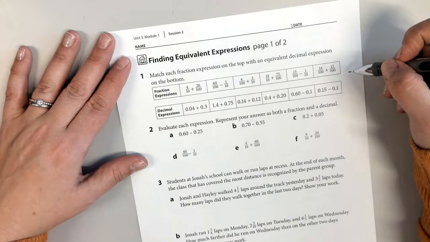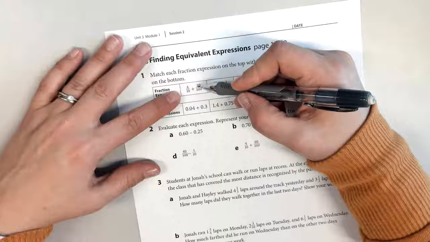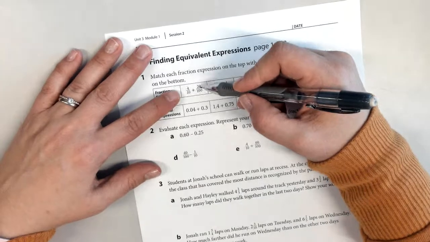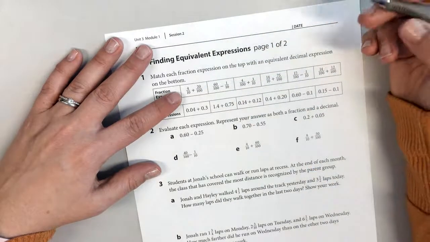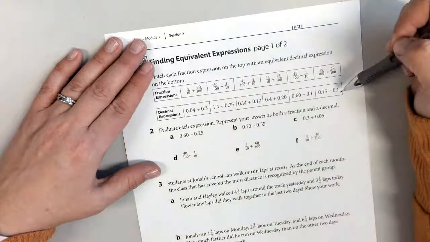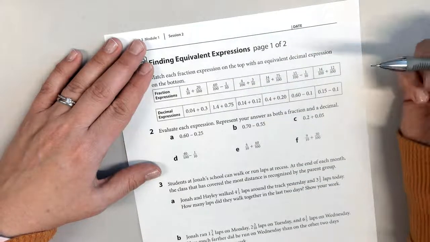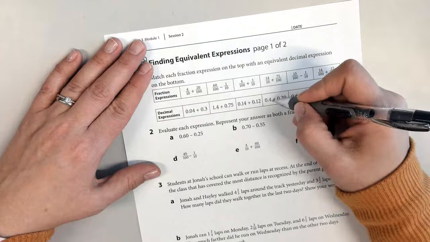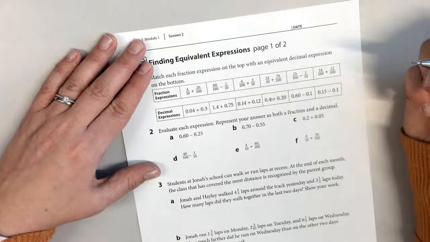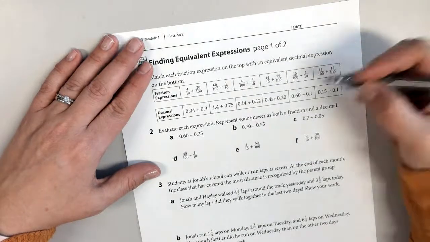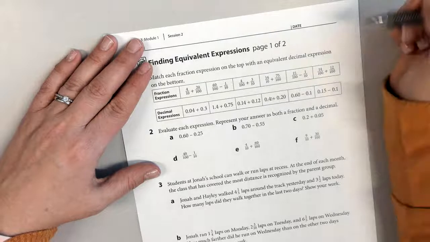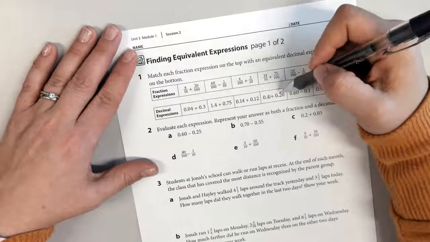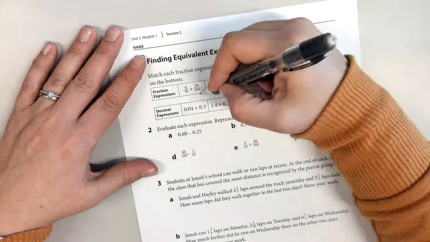So let's look at the first one. 4/10 we know is the same as 40 cents. Plus 20 hundredths is the same as 20 cents. So we're going to look down here for one that looks like 40 cents plus 20 cents. I see this one, it's just missing that 0, which it's allowed to do. We can take zeros off the end of numbers like that in our decimals. So this is the one that matches that.